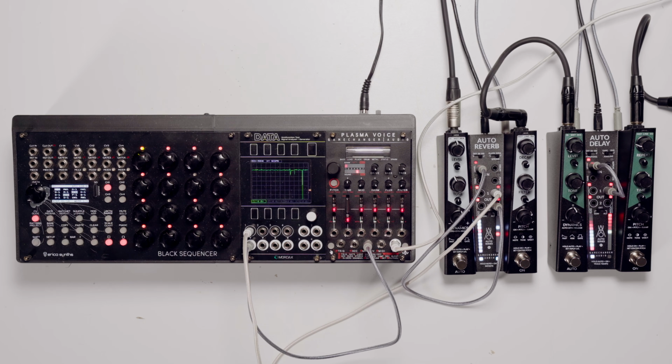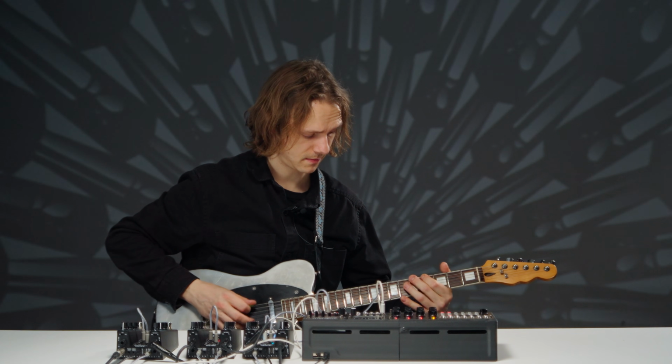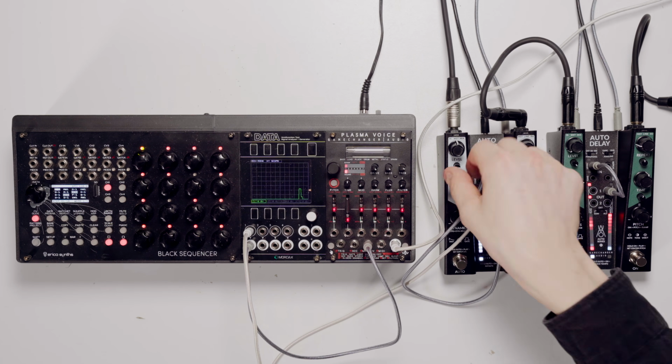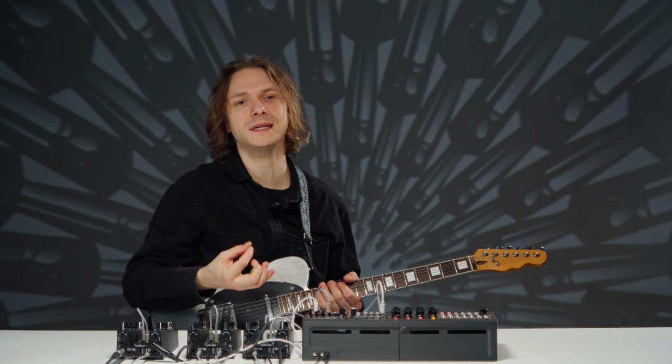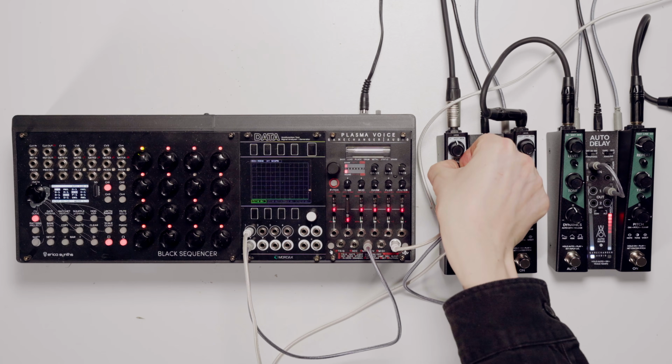And back. Right, so the volt per octave mode is the only bipolar mode that can produce both positive and negative voltages. But you can use that to create even more interesting automation patches.